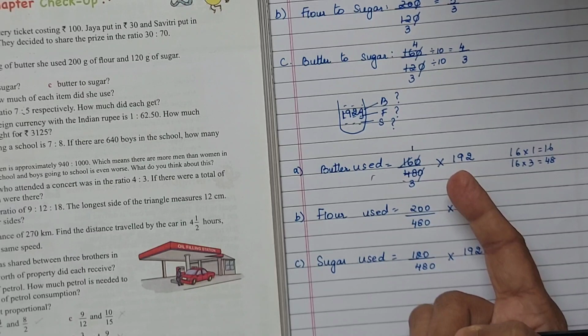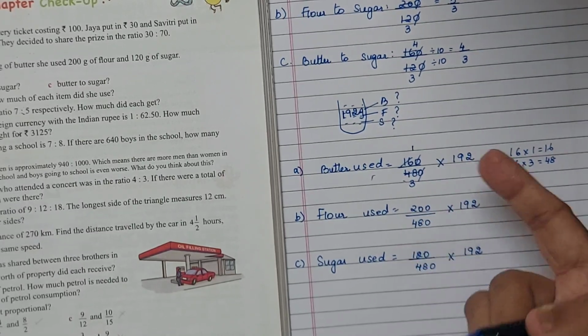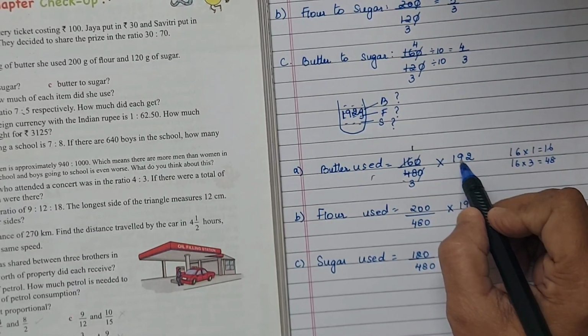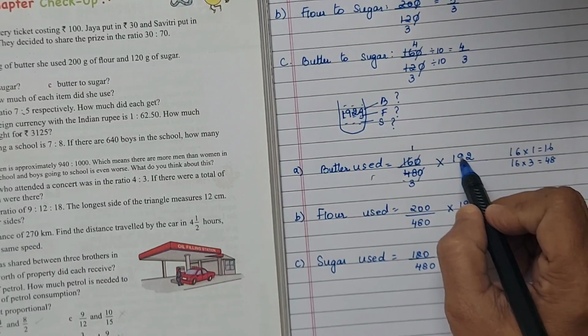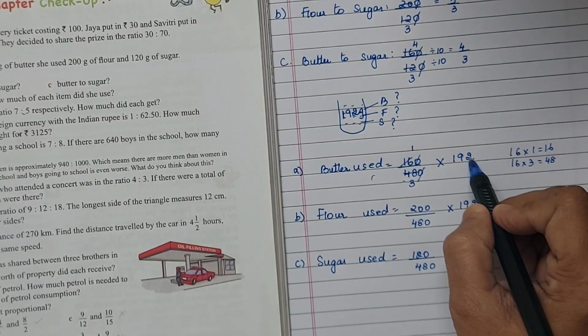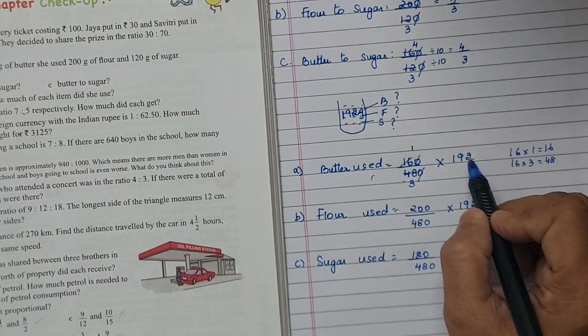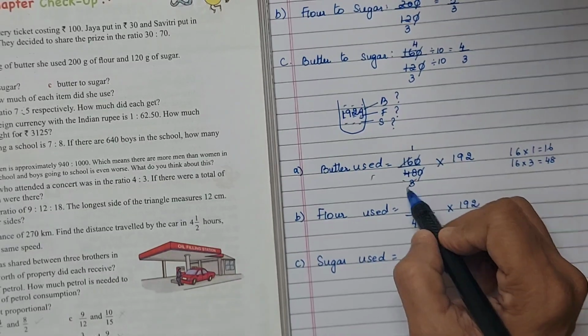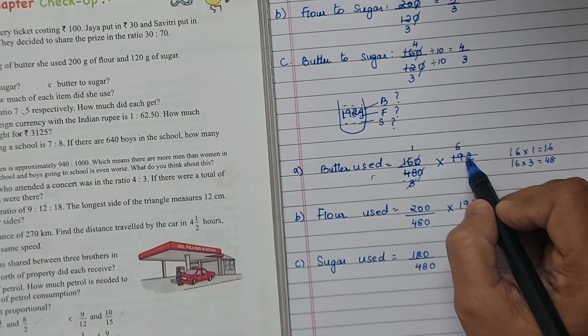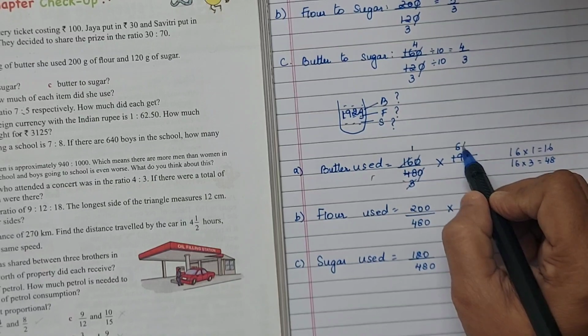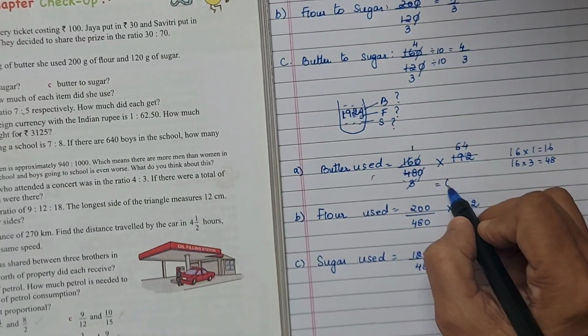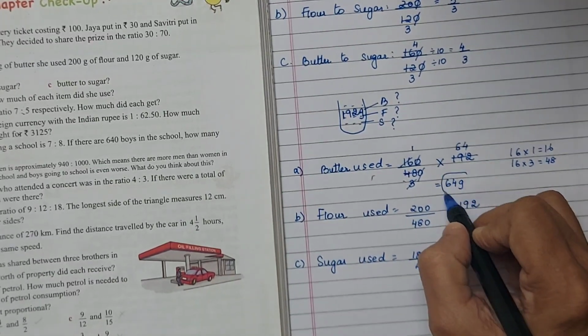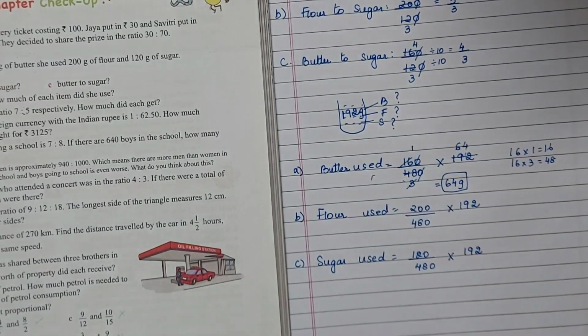But one number should be in the numerator, one number should be in the denominator. Now if you see, numerator 192 is there. 9 plus 1 10, 10 plus 2 12. That means it is a factor of 3. So 3 ones are 3, 3 6s are 18, 3 4s are 12. So the answer is 64 gram is used in 192 gram.